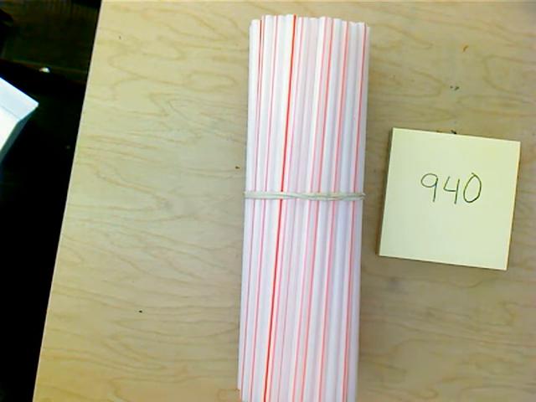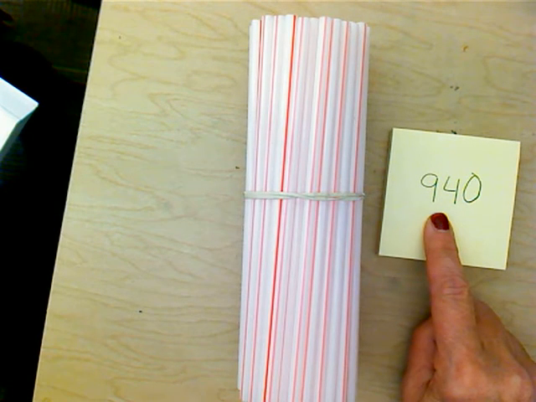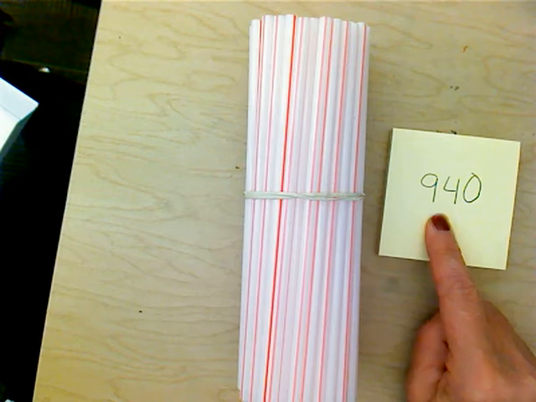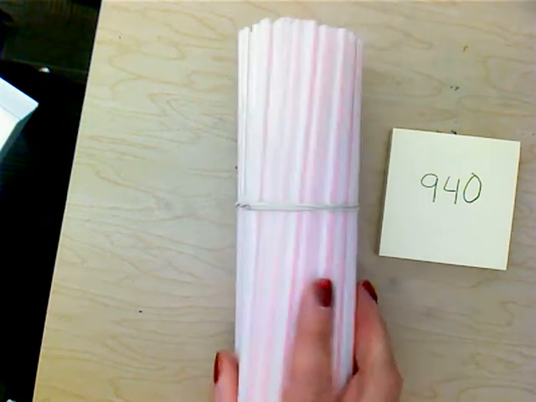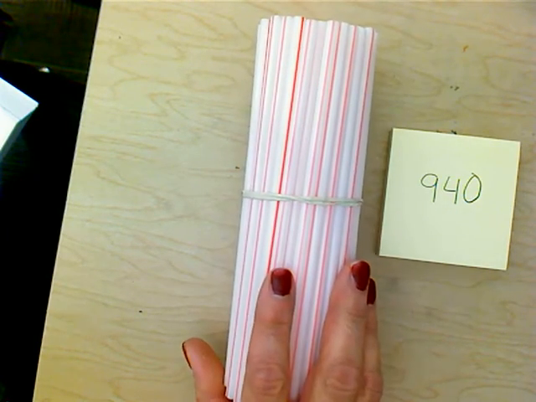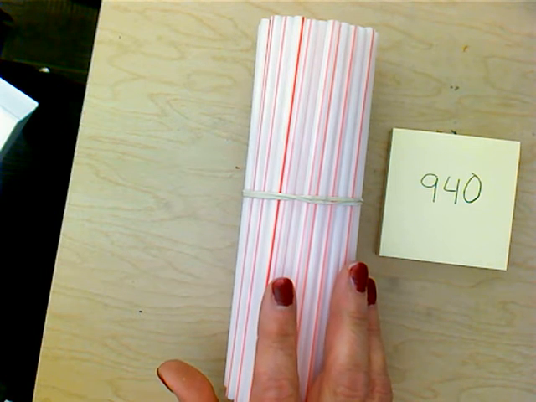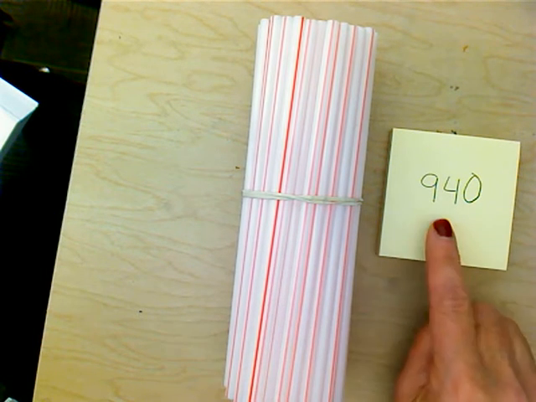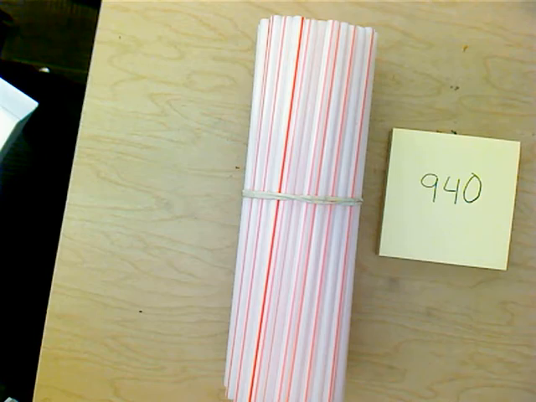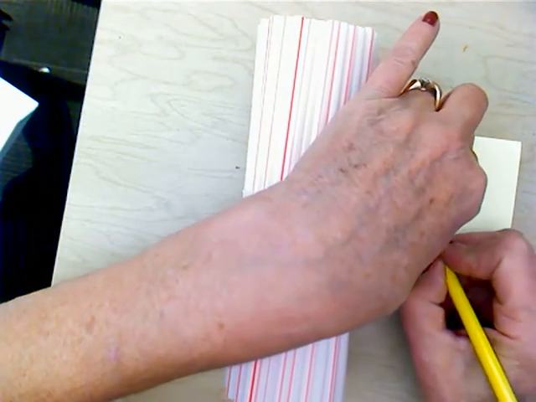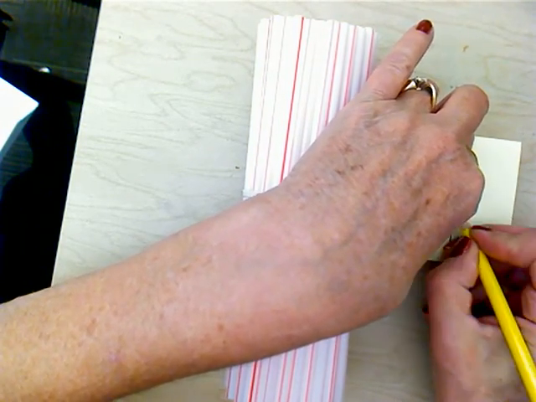Now we're going to continue at 940 and we are going to count back by a bundle of 100. So this time we're going to count by 100s and we are going to count back starting at 940 until we get to 540.